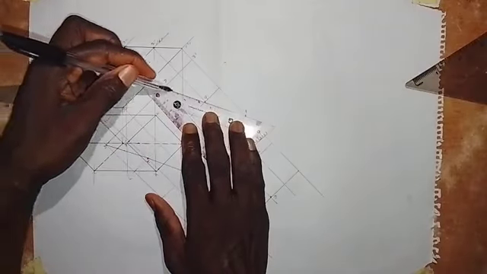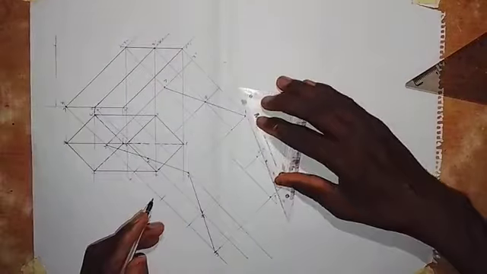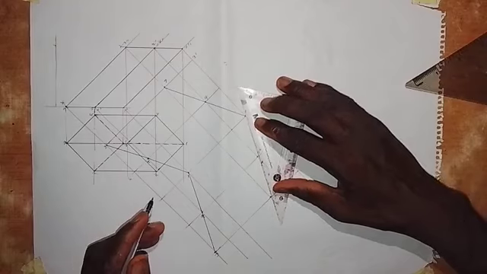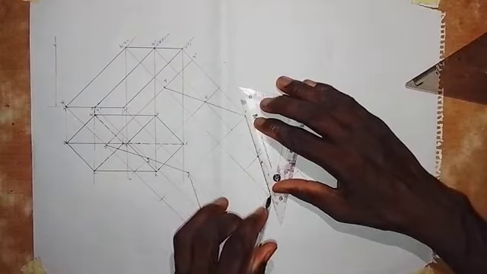So from 3 to 4, 4 to 1. Okay, so we have this. And also from 1 to 2 and 2 to 3, it also forms a straight line like this. So we have this now.